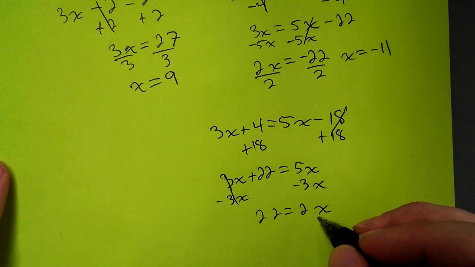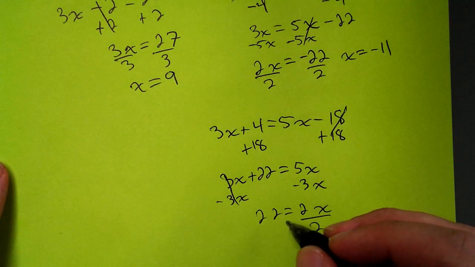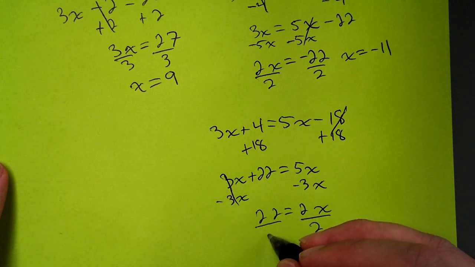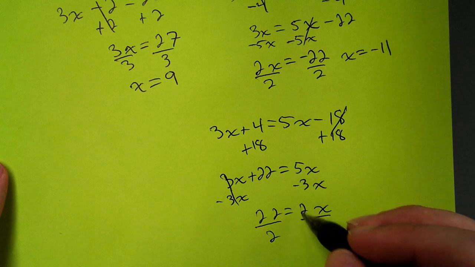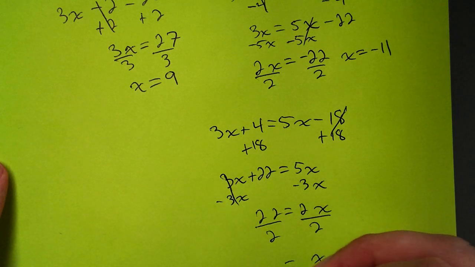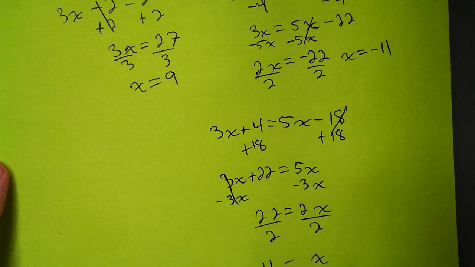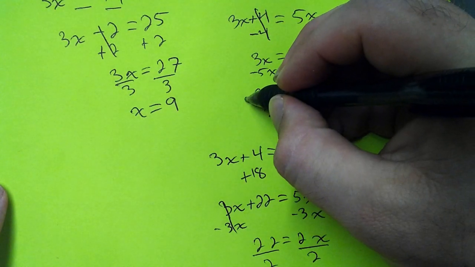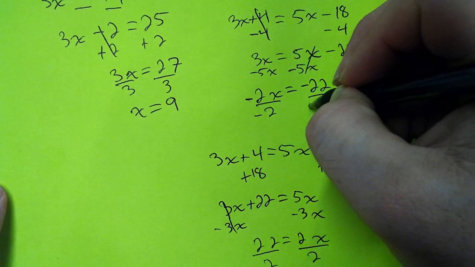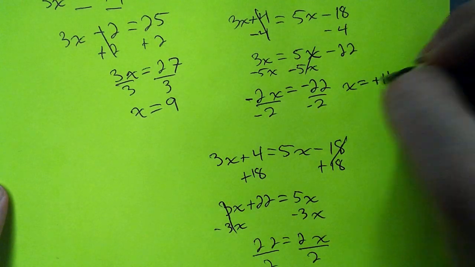And now my last step, divide by 2. And I'll get x is equal to 11. Oh, I see where I made a mistake earlier. This right here should have been a negative 2x. So we're dividing by negative 2, and that changed this to plus 11.